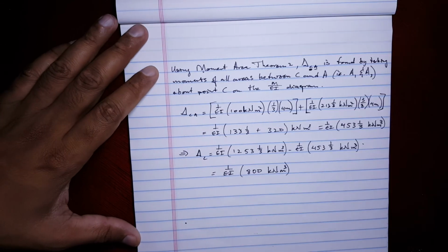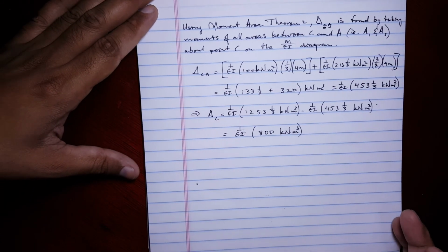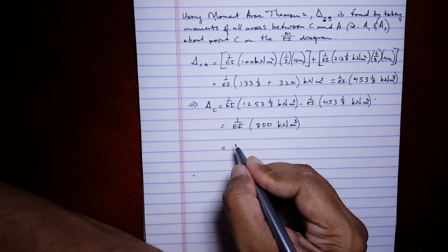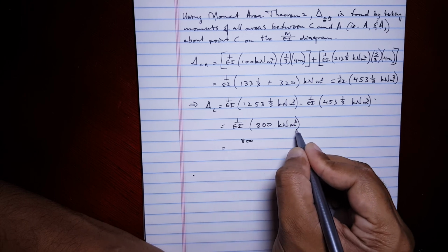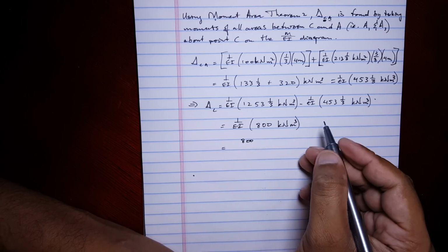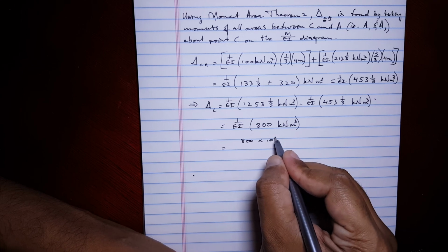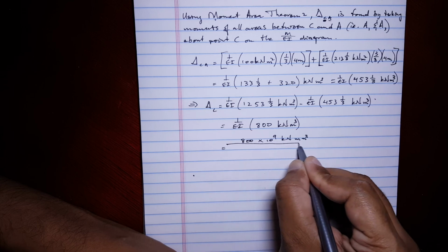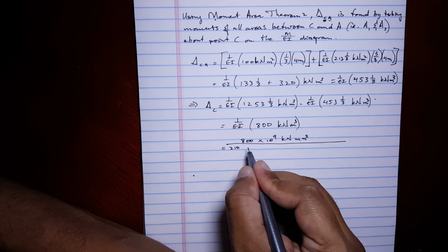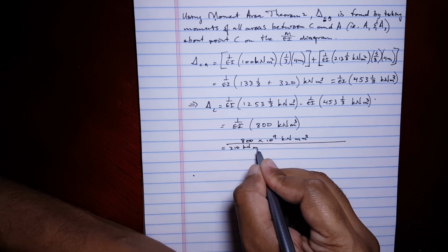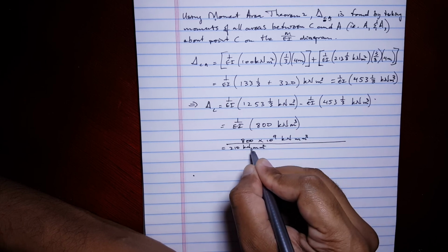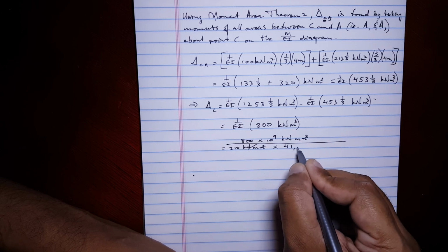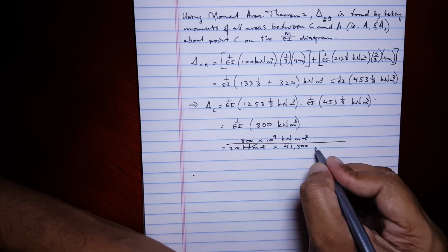Obviously, we need to substitute the E and the I in here now, which works out to give you 800. Converting the meter cube to millimeter cube becomes times 10 to the 9th kilonewton millimeter cube, all divided by 210 kilonewton per millimeter square, times 41,500 cm to the 4th power.